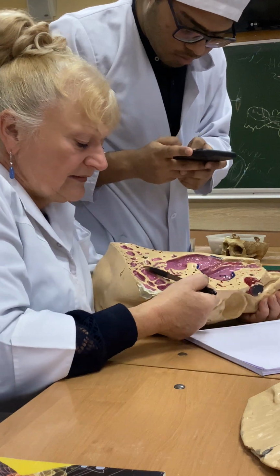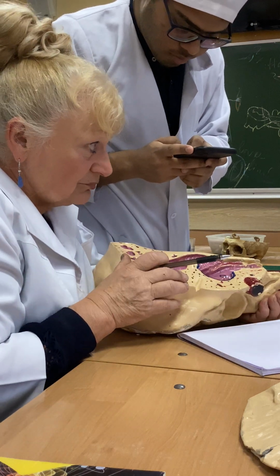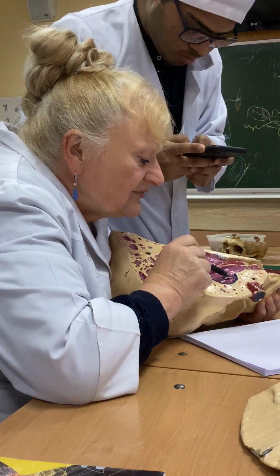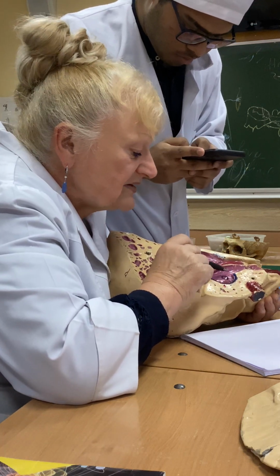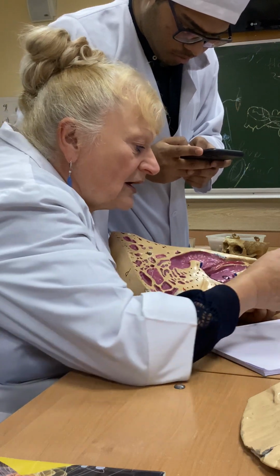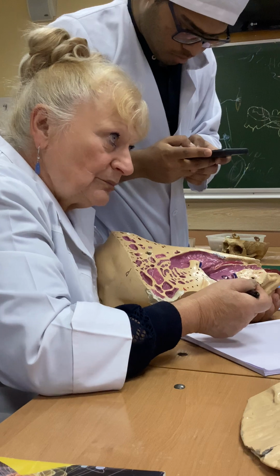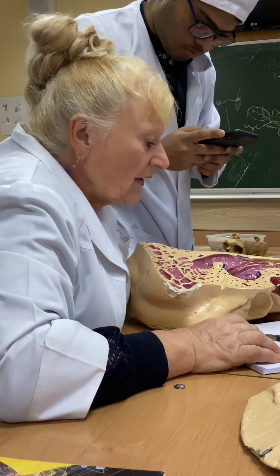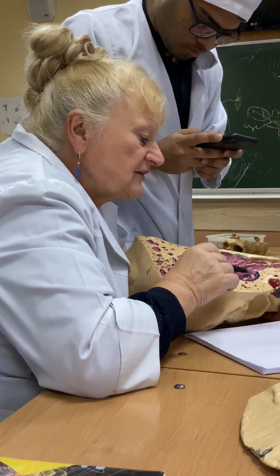The posterior wall directs to the mastoid process, the mastoid wall. The anterior wall is very, very short. It is placed below, do you see? It is common for the carotid canal and for the tympanic cavity, so it's called the carotid wall. Carotid wall. Why is it very short?